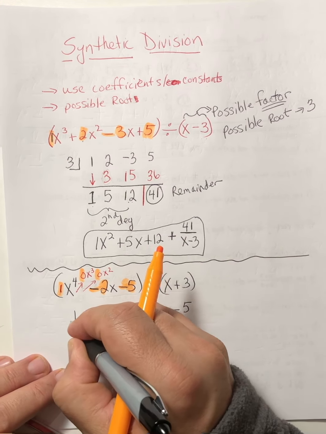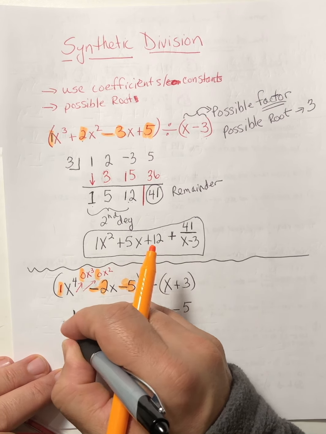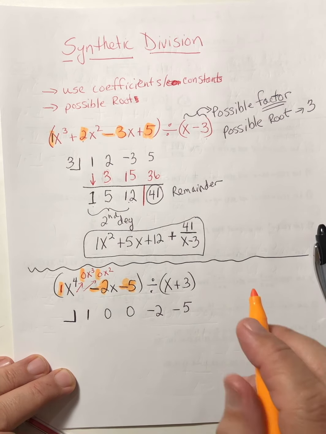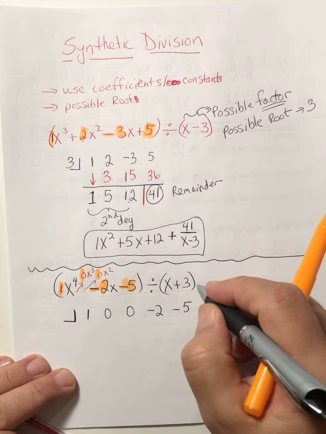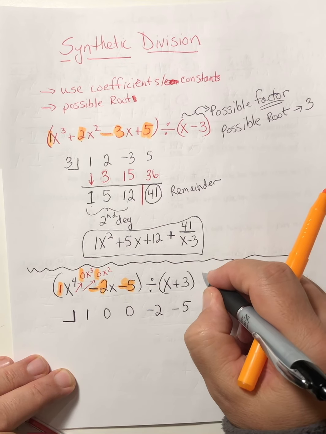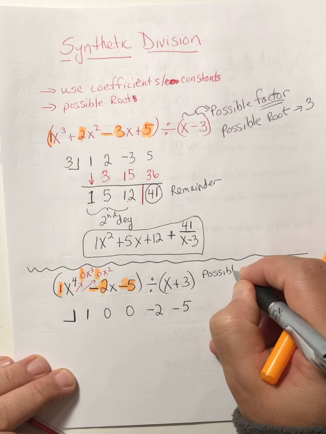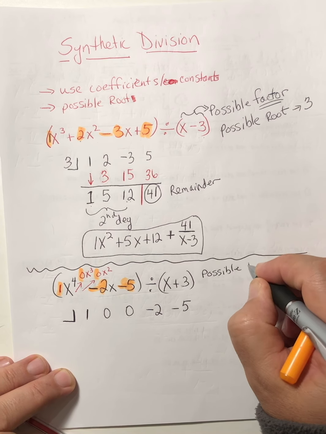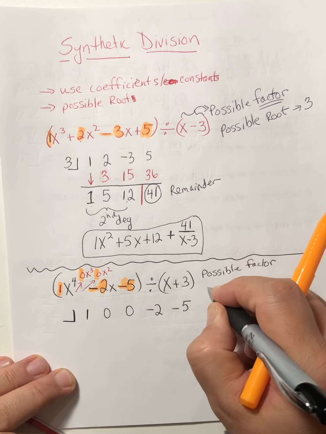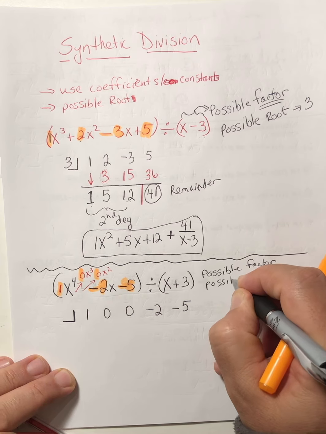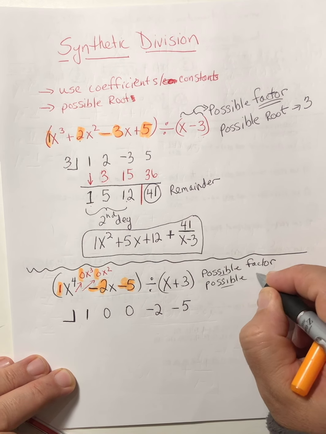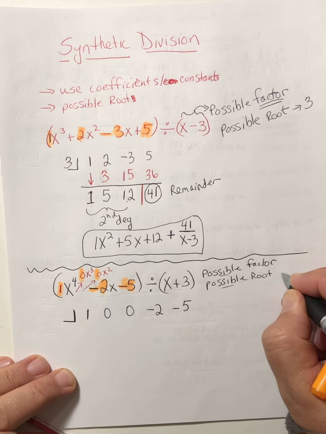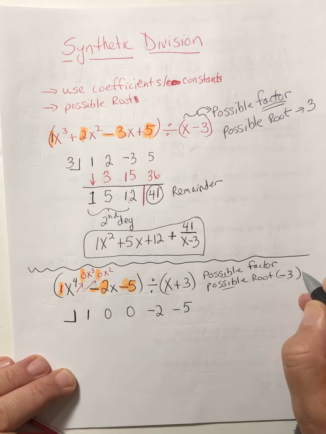Here's your little lefty angle thingy, whatever you want to call it. And now this is the possible factor. That's what we're dividing by. So what do we use? That's right, we're using the possible root, which in this case is negative 3.